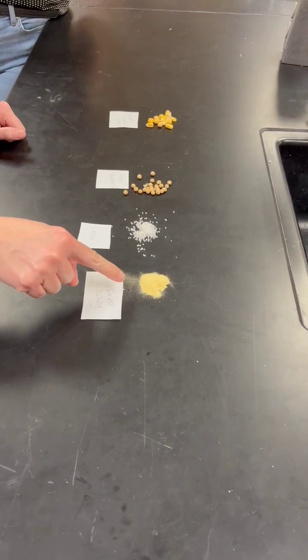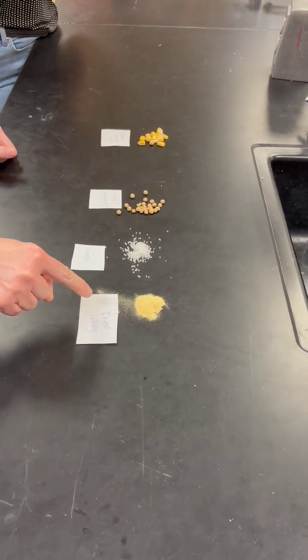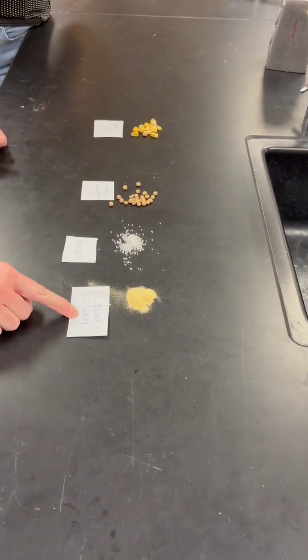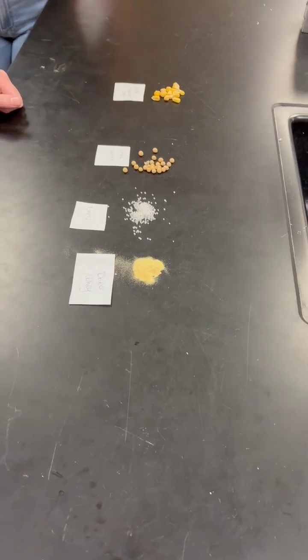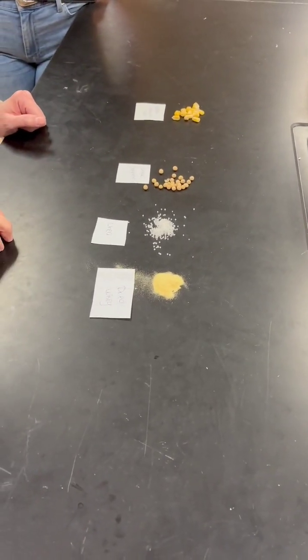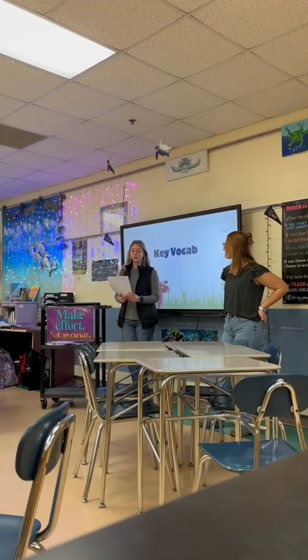So that comes from milk then? Whey? Not from milk, no. Oh, because I've seen whey in protein. It's similar to wheat. Oh, okay. All right.